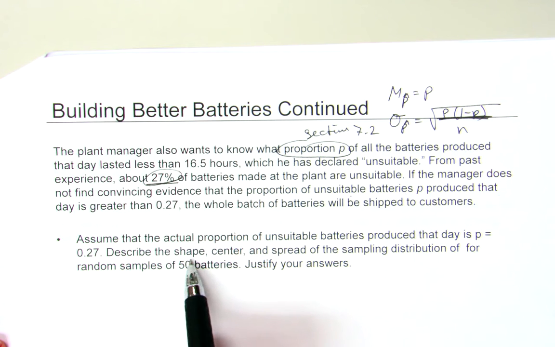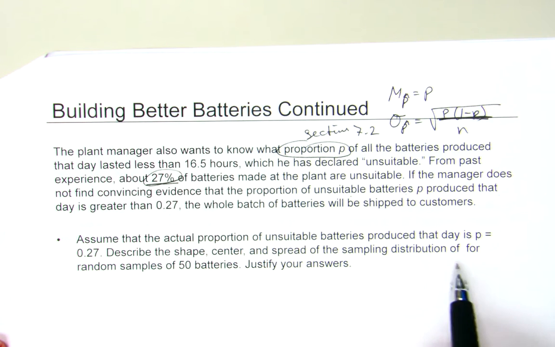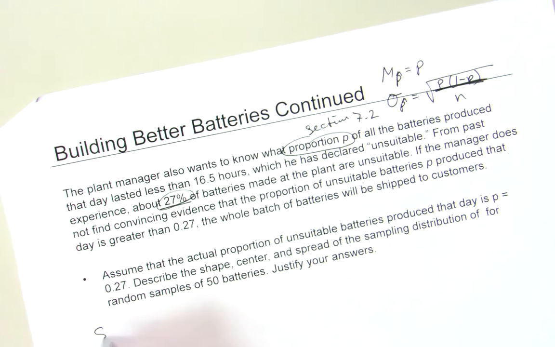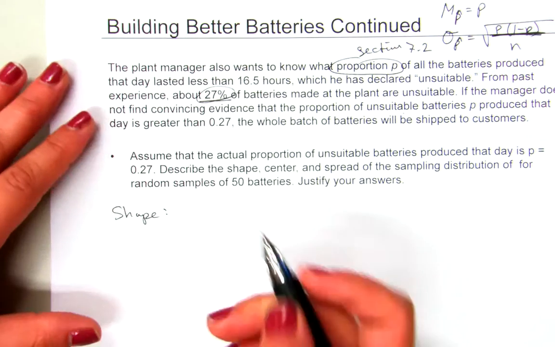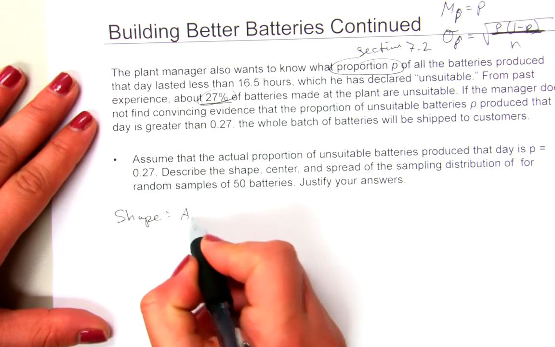We actually want to do the shape, center, and the spread of the sampling distribution. I don't actually have a shape to show you, but we can talk about it. The shape should be approximately normal.